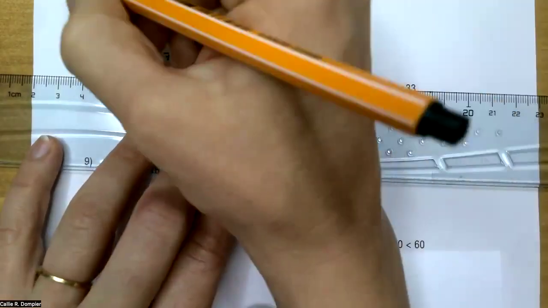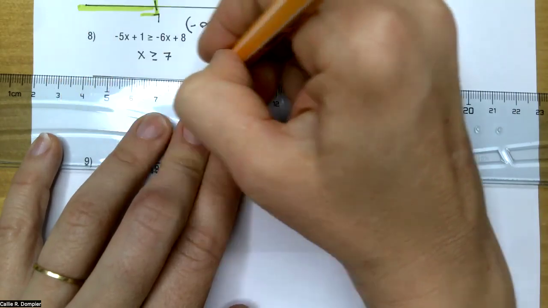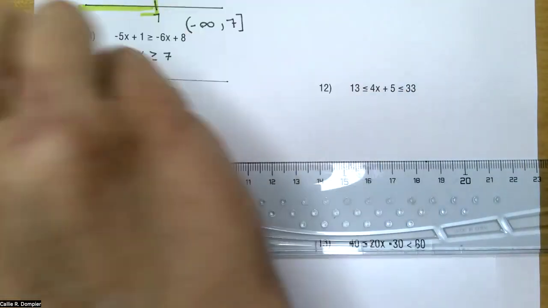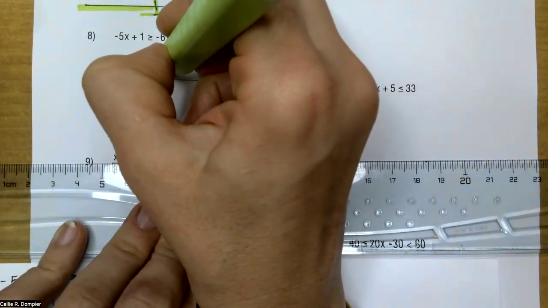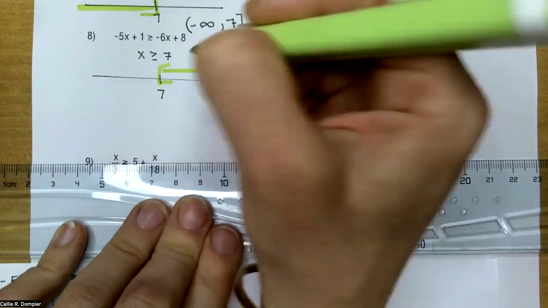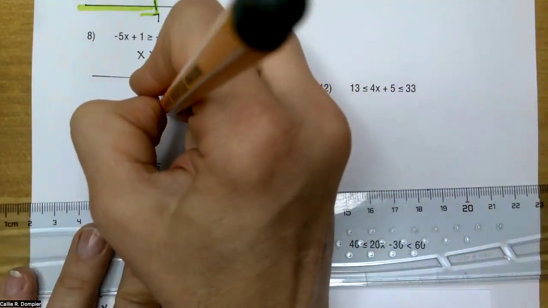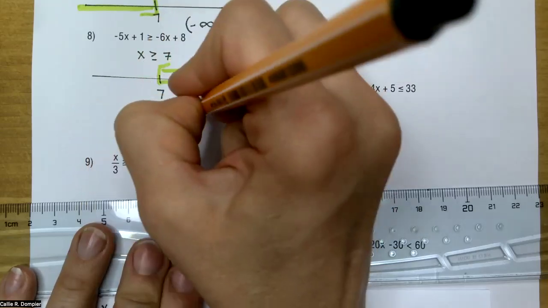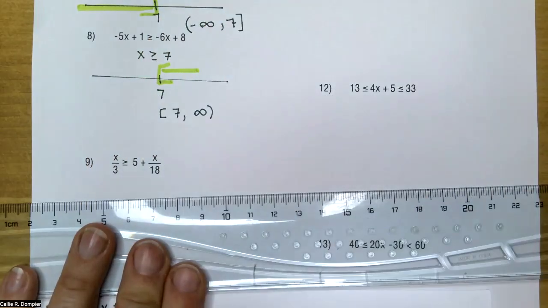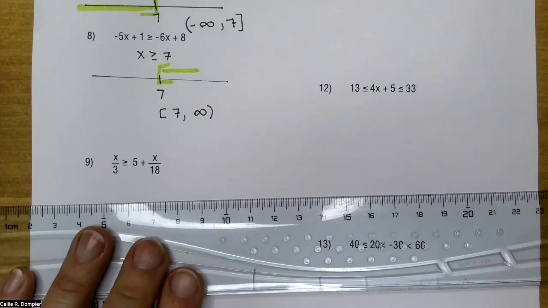How would I graph that? Start with 7. Greater than 7 is going to be over here. Equal to means I use a bracket. And it goes forever, right? So that means I have a bracket at 7, and I go forever. Infinity gets the parentheses.